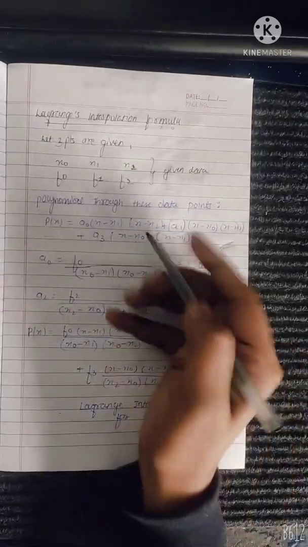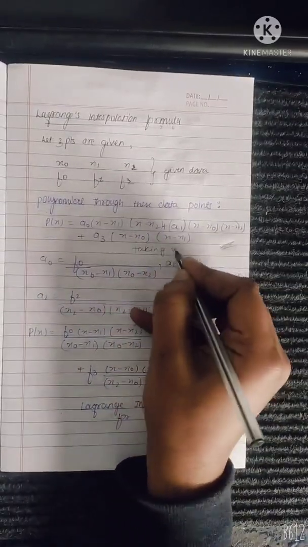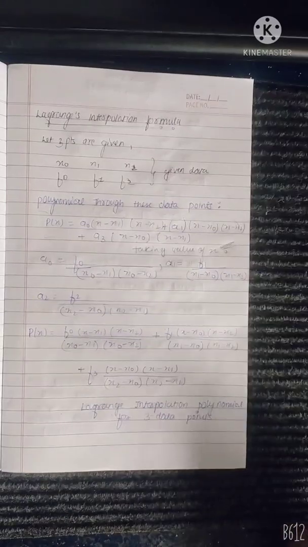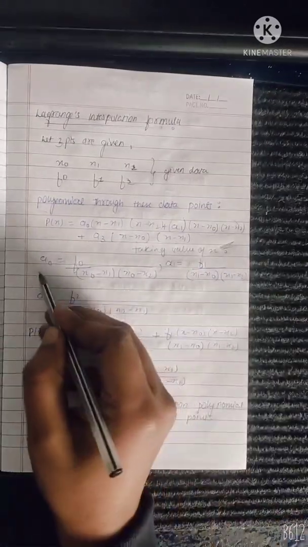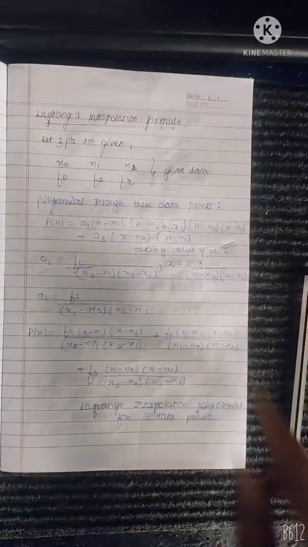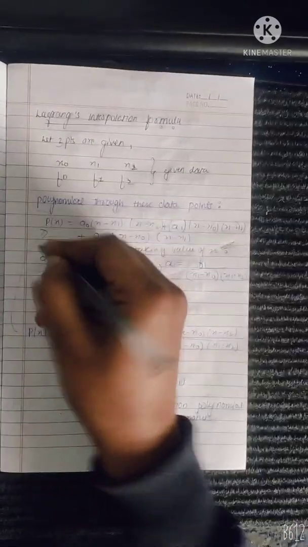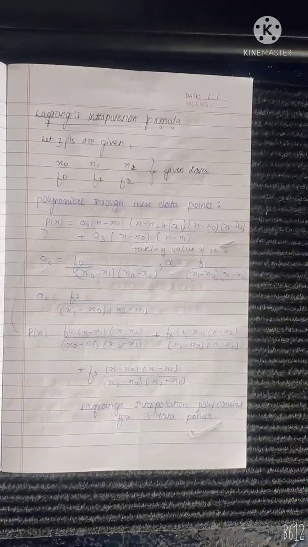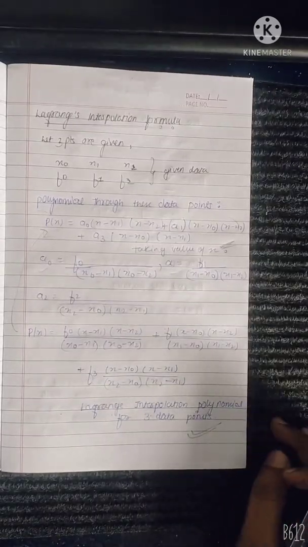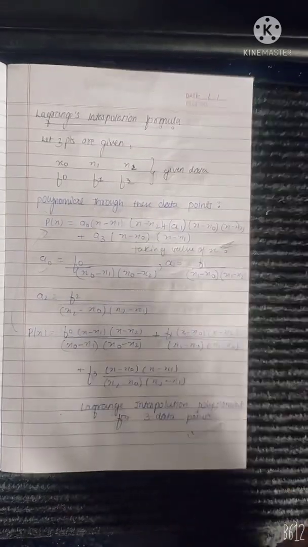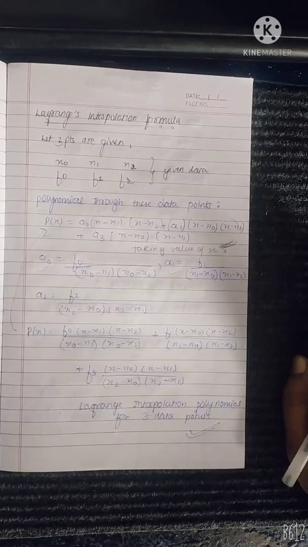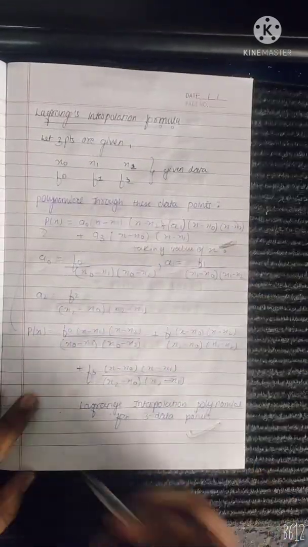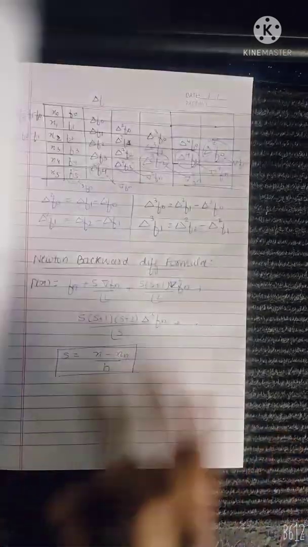Remember, what we are doing here is taking the values of x as x0, x1 and x2, and finding out a0, a1 and a2. With the help of these, we put the values in the given polynomial, and this is the Lagrangian interpolation polynomial for 3 data points. What we did here was just take out the layout of this polynomial. We did nothing else, we just shifted the terms, and what we got is the px function, a polynomial function for the given data points.